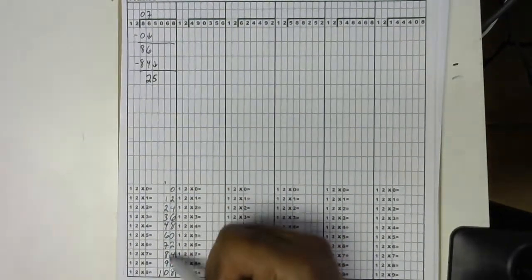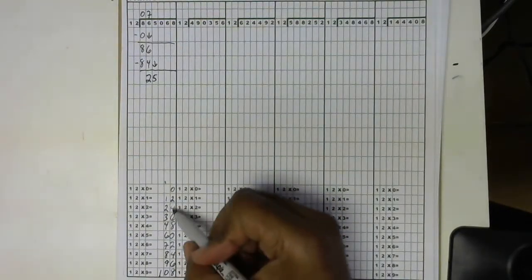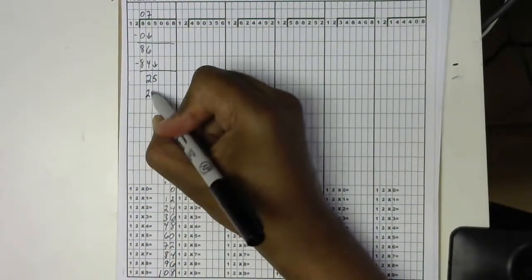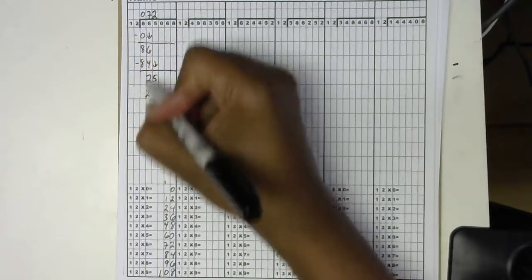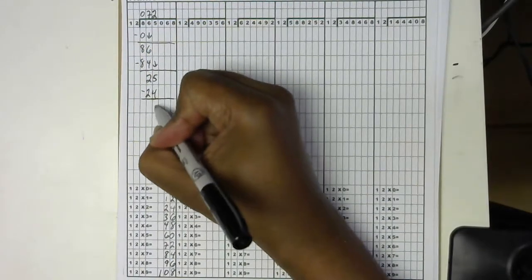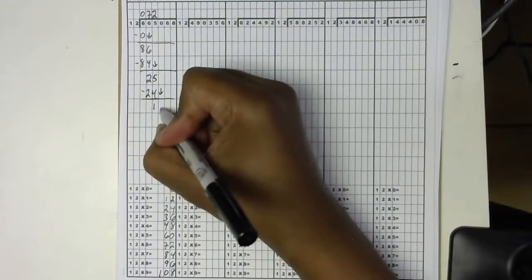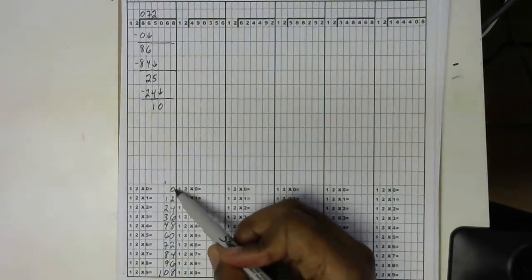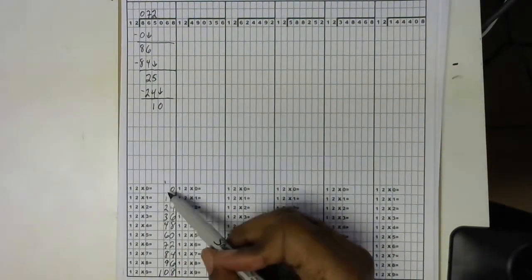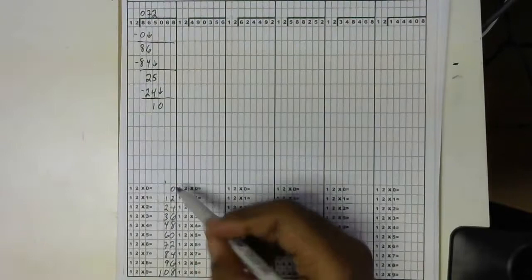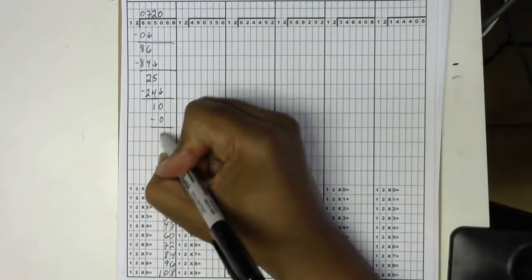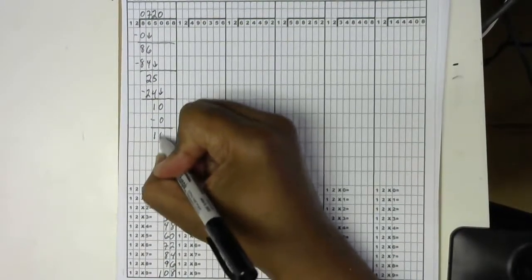The closest thing to 25 in the 12 times table is actually 24 with a multiplier of 2. So we're going to put 24 below and 2 above. And now we subtract and we get 1. Now we bring down our 0. We have 10 now. The closest thing to 10 in the 12 times table is 0 with a multiplier of 0. So we put 0 below and 0 above. And subtract. And we get 10.